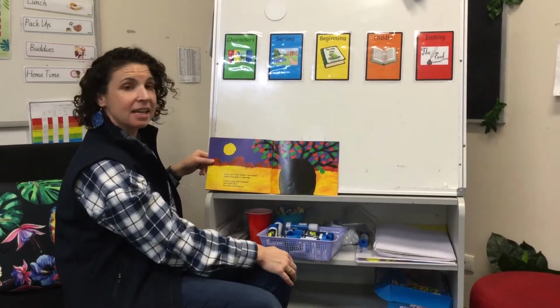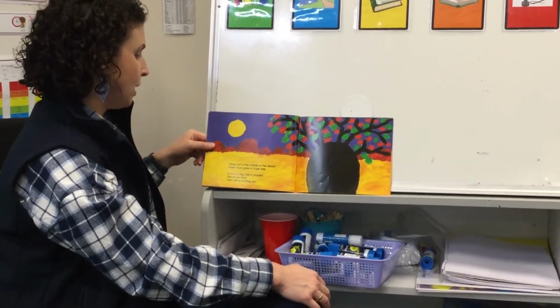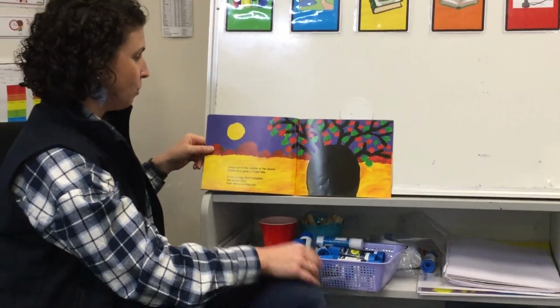Away, out in the middle of the desert, there once grew a huge tree. It was so big that it shaded the whole land from the scorching sun.